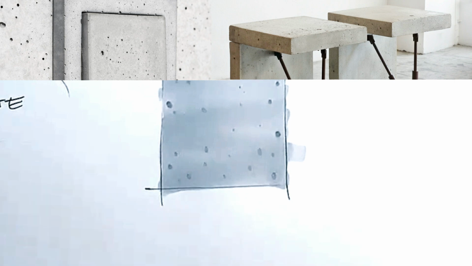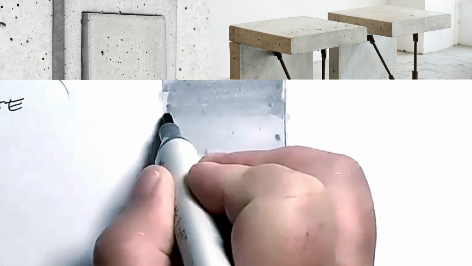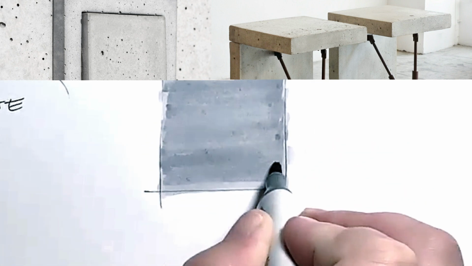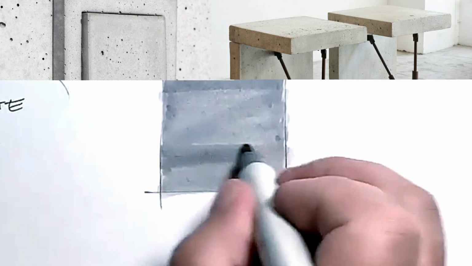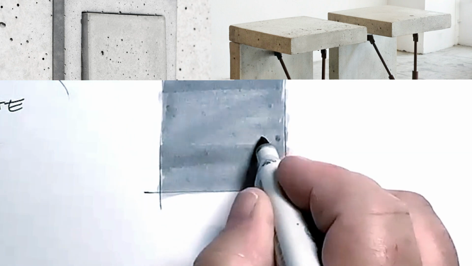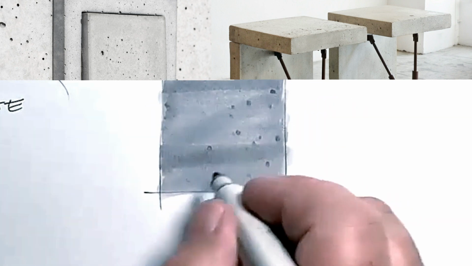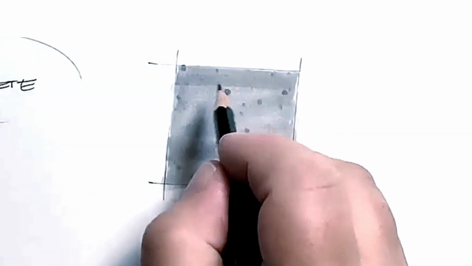So what I'm really focusing on is trying to get that pitting effect, and I've decided I needed to go a little bit darker. So I'm putting on a second application of marker, and really it's going to come down to applying tonal variation, and then also the pitting, or the little air pockets that exist in the concrete.